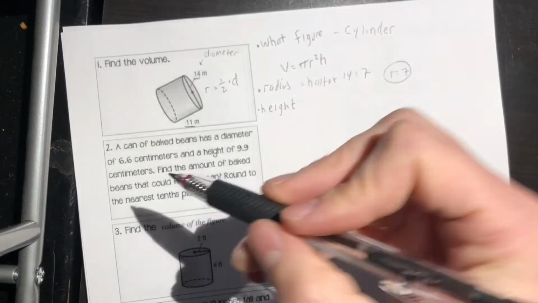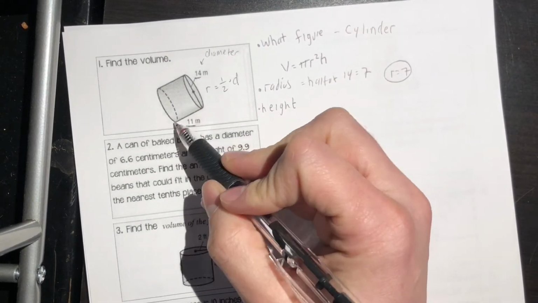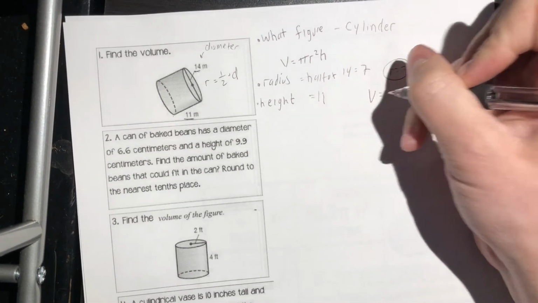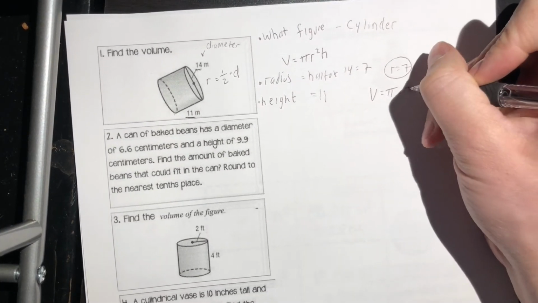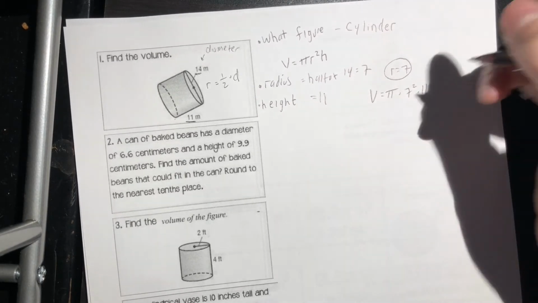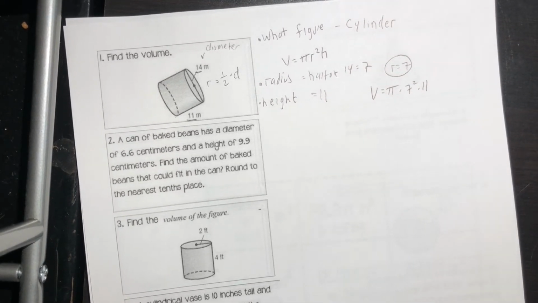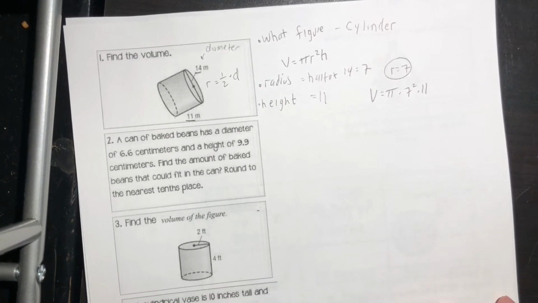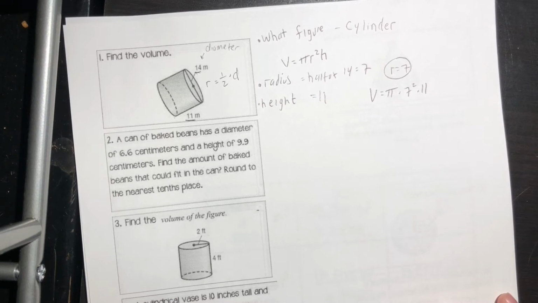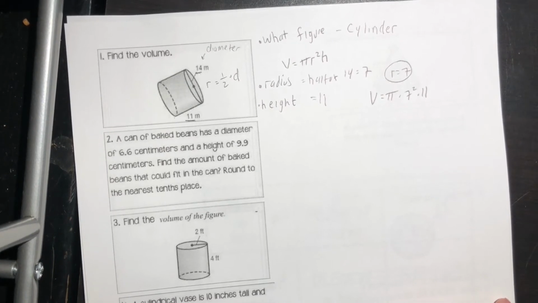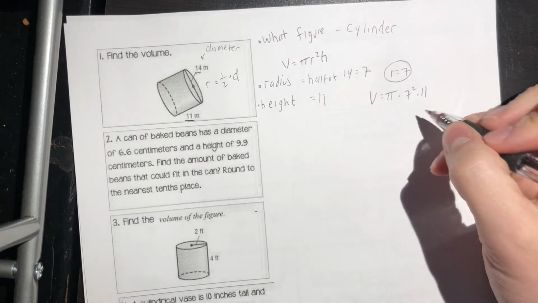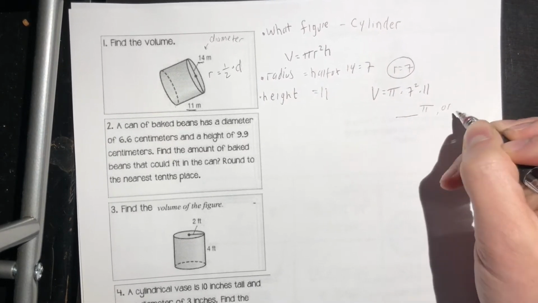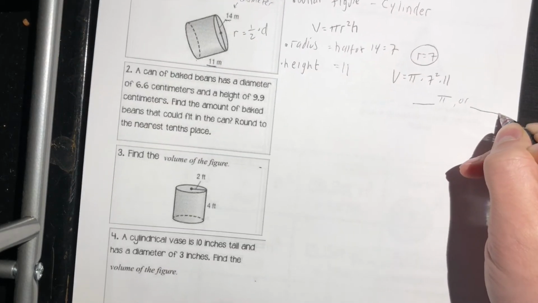And my height is the vertical distance between my bases. So my height is actually going to be 11. So for my formula, I'm going to type in V equals pi times 7 squared times 11. And when you type all that in, you're going to get a number that gets you one of the drop-down options. I can either do it in terms of pi, it'll be something pi, or some other number.